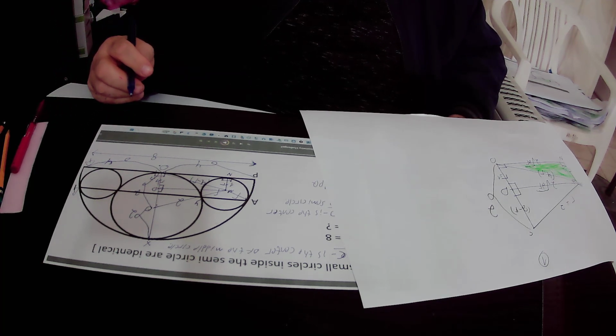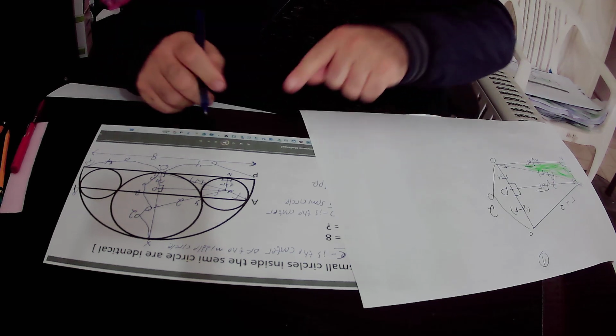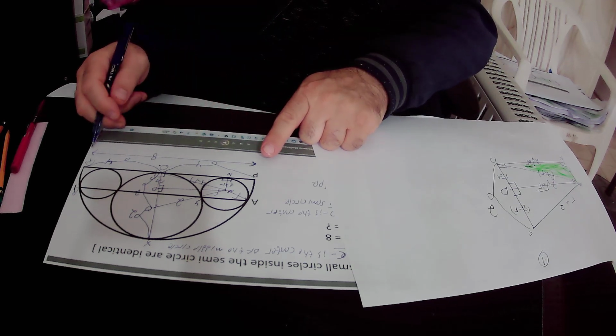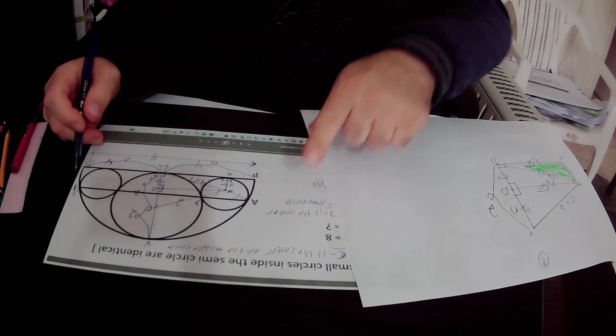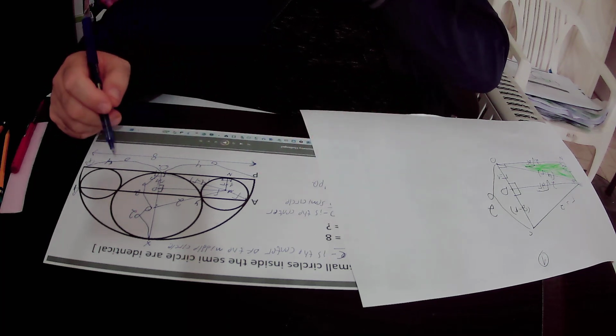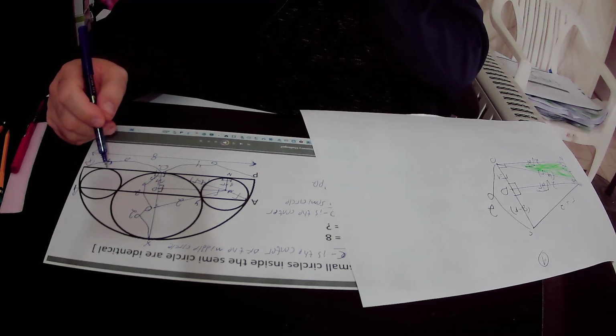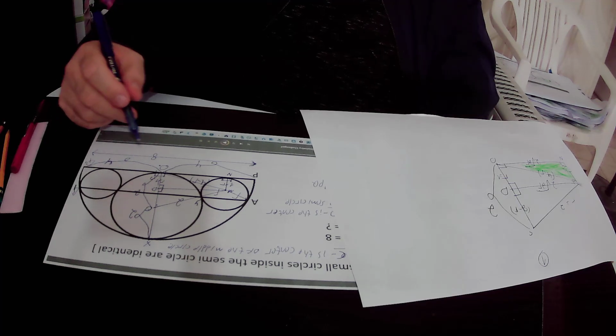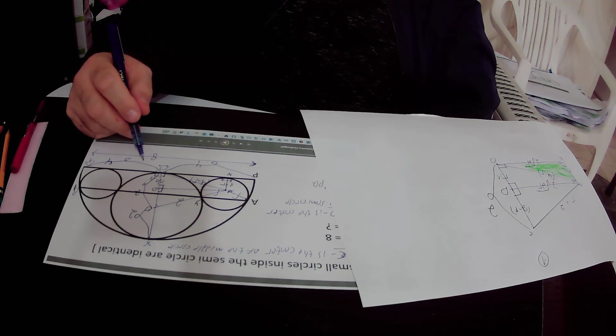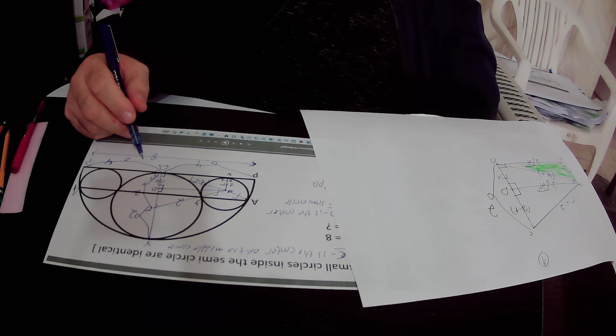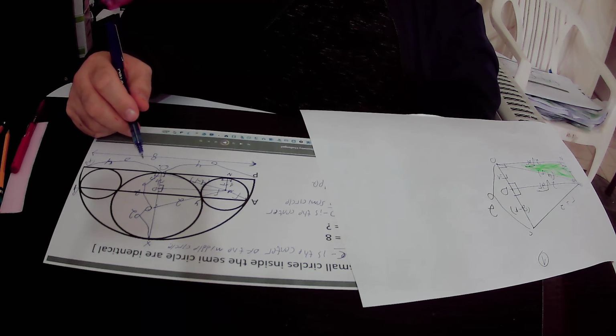So in the next step, we know that PQ is parallel to AB. It is given to us in the question, and we have a rule that states that corresponding angles between parallel lines are equal to each other.